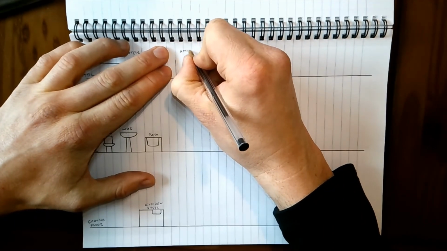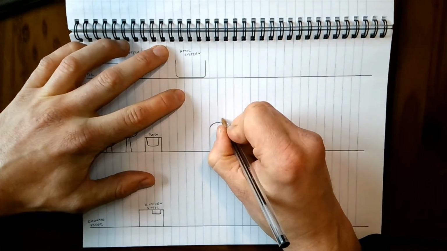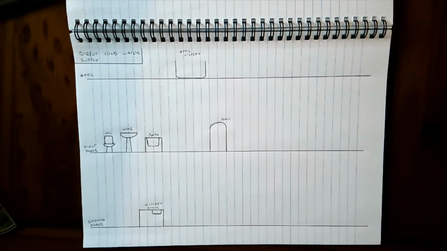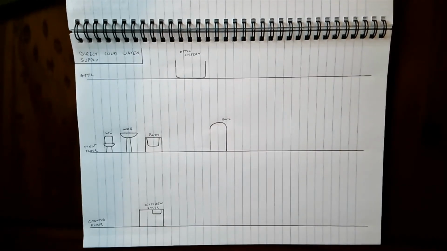So attic cistern, and hot water cylinder. Okay, when you're drawing these diagrams, you'll be expected to be able to draw that layout all neat and tidy as well, so practice is what gets you there.